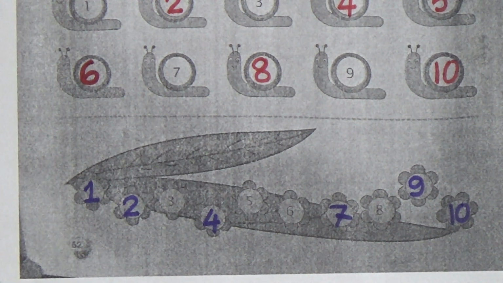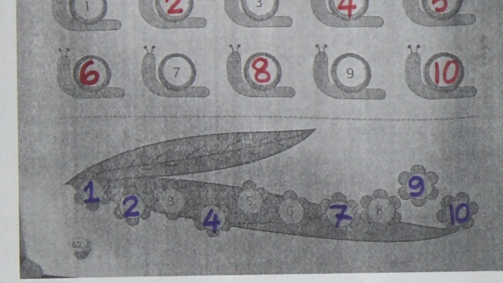Now, my dear students, it's very easy. It was a very easy topic, counting. We have learned how to count. Now, dear students, you should practice more and more at home from your mathematics book, Math Avenue Primer A. It's your math book.